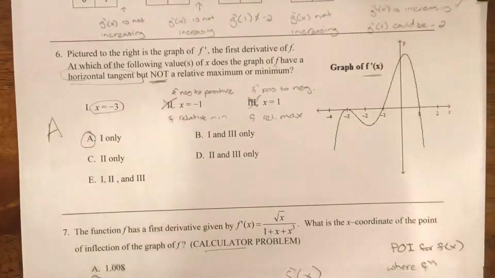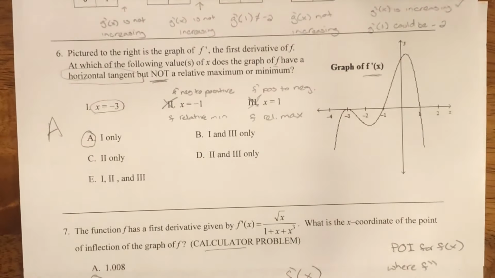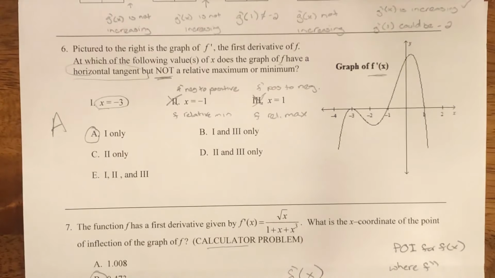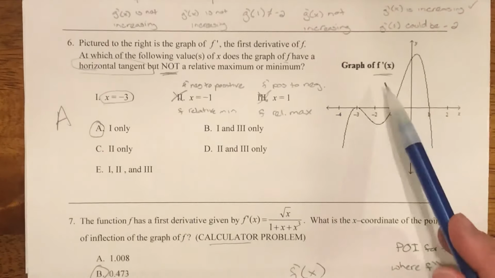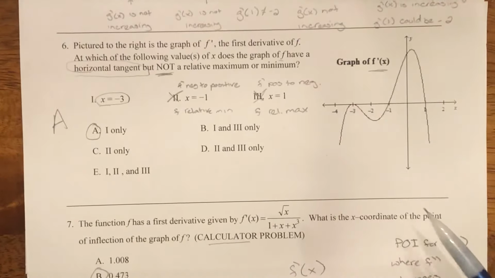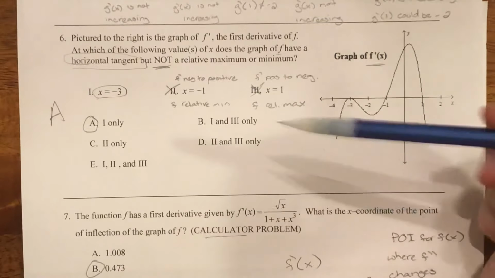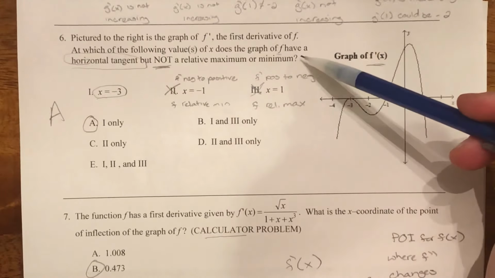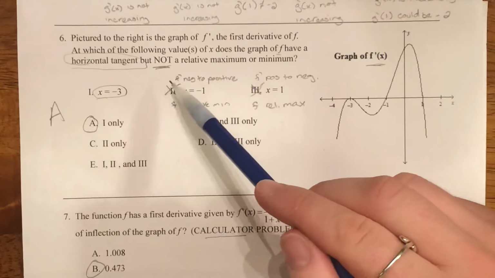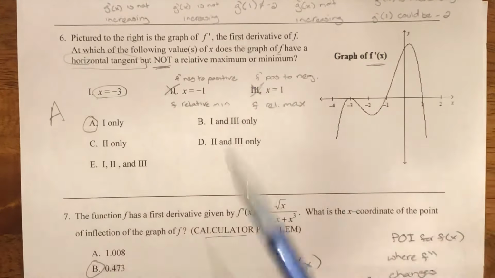In number 6, I've got a picture to the right that is the graph of f prime. Nice, so it's already labeled. I made sure to note, yes, this is f prime. If you need to make it bigger, then do that. But it's asking here, at which of the following values of x does the graph of f have a horizontal tangent, but not a relative min or max?